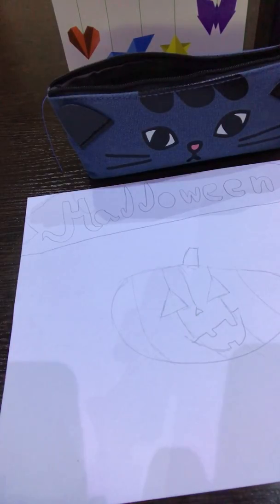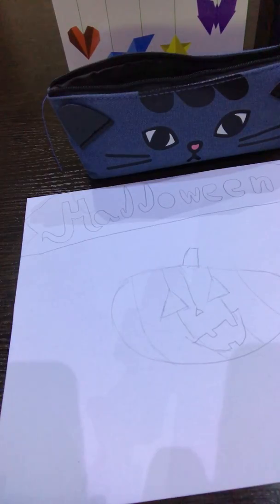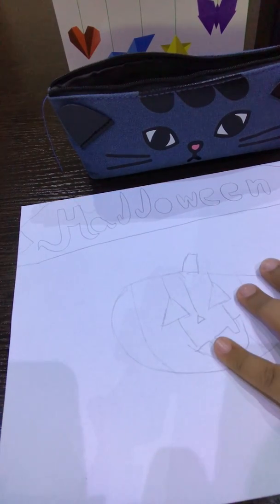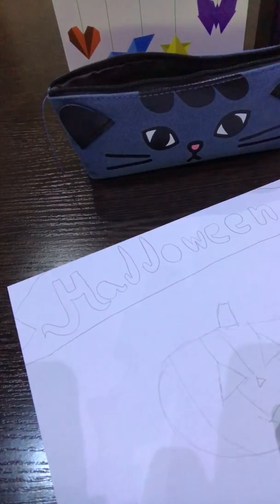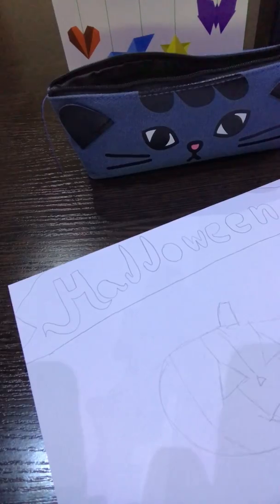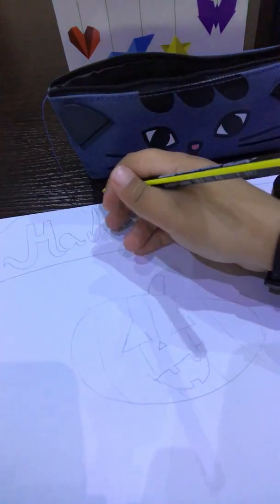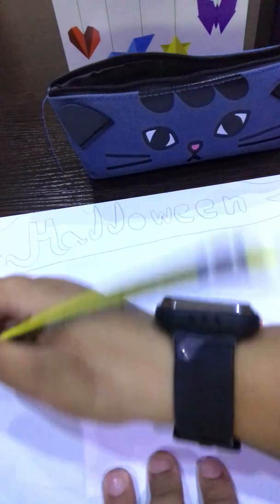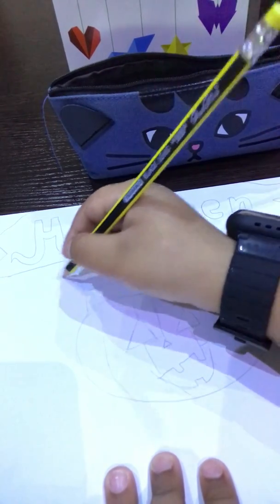And you cover the eyes. And then you can just draw a serious face. And then over here, you can draw maybe another ghost. So there'll be a ghost that's behind the pumpkin.